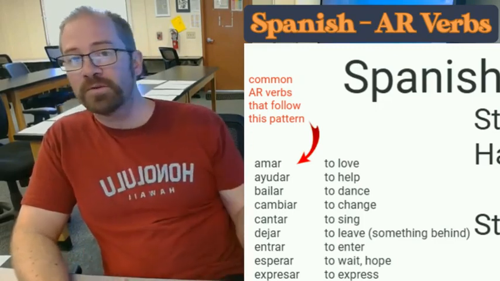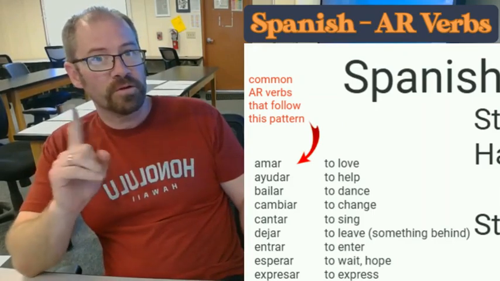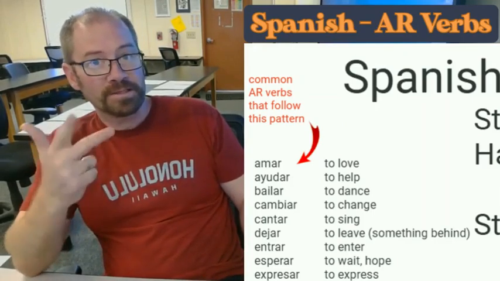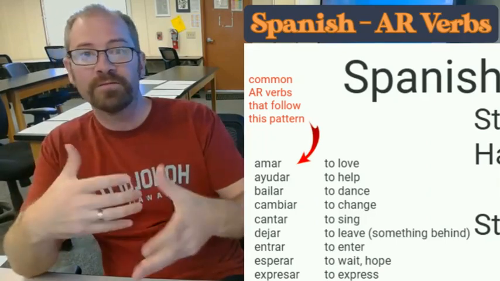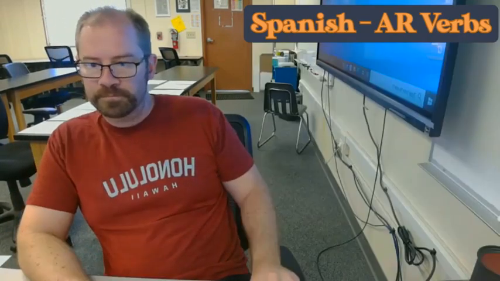And you can do that for any of those AR verbs. You just got to know one. So if you remember that hablo, hablas, habla, hablamos, habláis, and hablan, you can apply that information to any of these verbs. Now let's put some use to this right away.